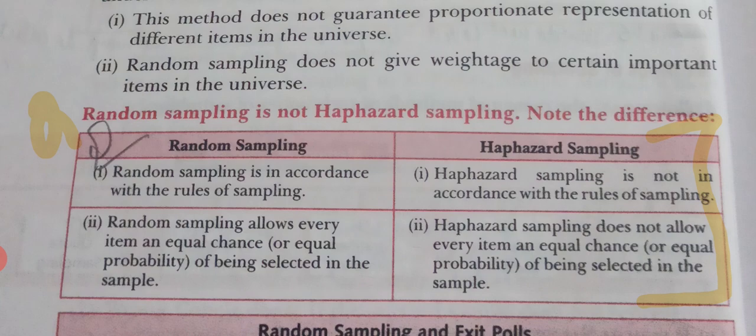Second point, in random sampling, each and every item of the universe has a fair chance to be selected in the sample, but in haphazard sampling, each and every item of the universe does not have a fair chance or probability to be selected in the sample.